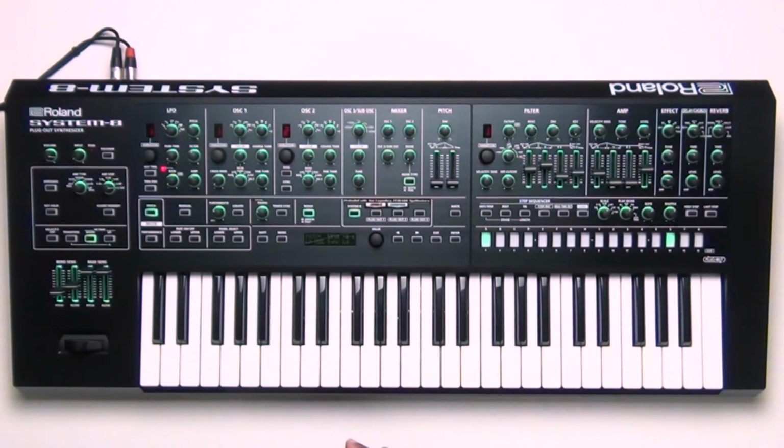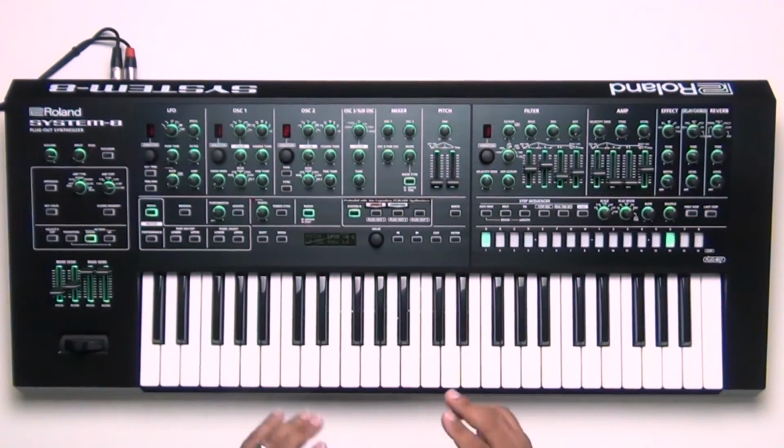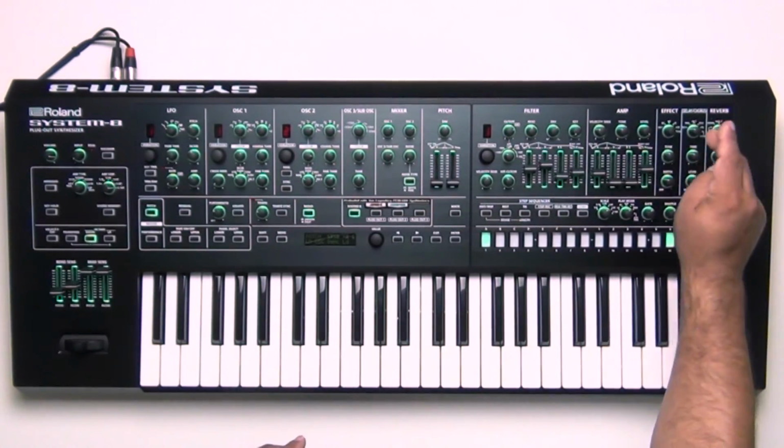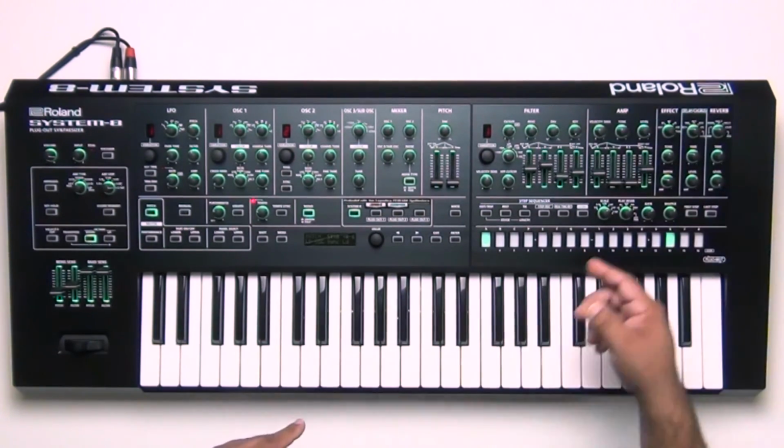And then on this example, I didn't use any noise. I just wanted to use more of the lead. And then we added, I believe, a little bit of phaser, and we added a little bit of delay.